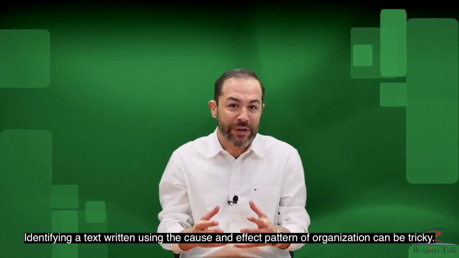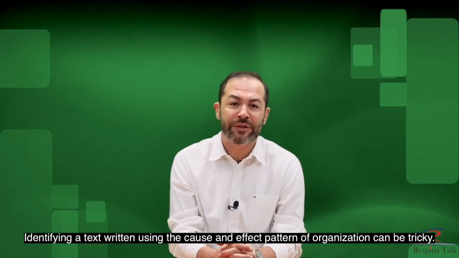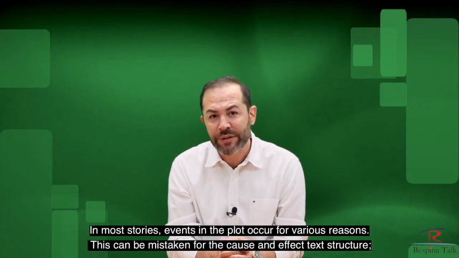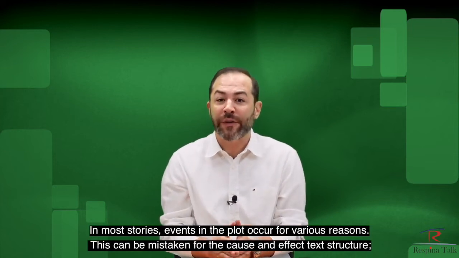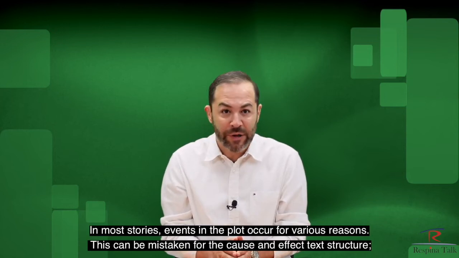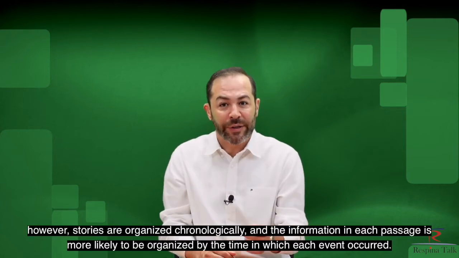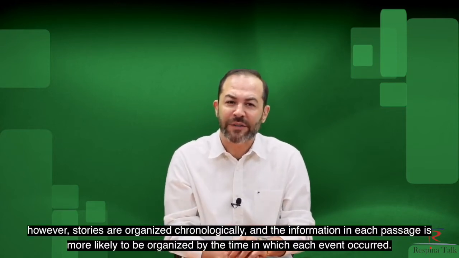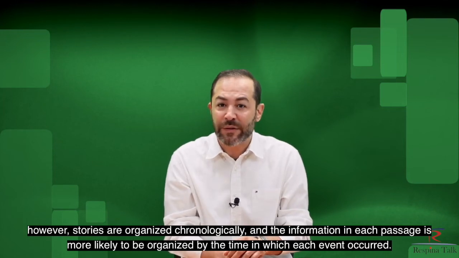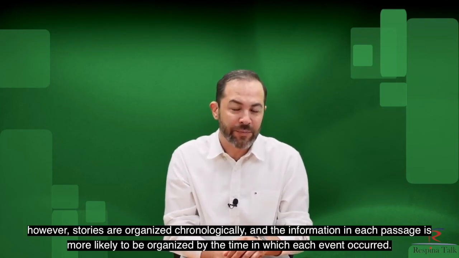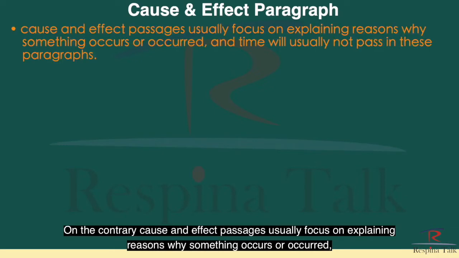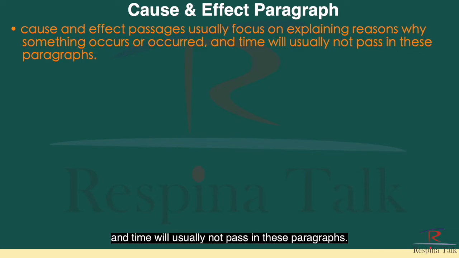Identifying a text written using the cause and effect pattern of organization can be tricky. In most stories, events and the plot occur for various reasons. This can be mistaken for the cause and effect text structure. However, stories are organized chronologically, and the information in each passage is more likely to be organized by the time in which each event occurred. On the contrary, cause and effect passages usually focus on explaining reasons why something occurs or occurred, and time will usually not pass in these paragraphs.